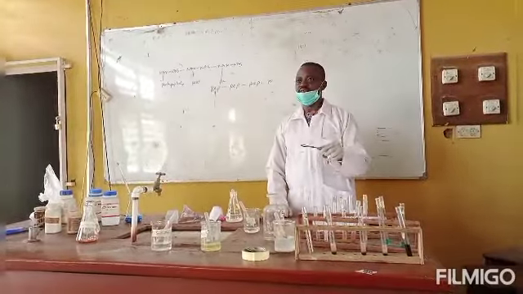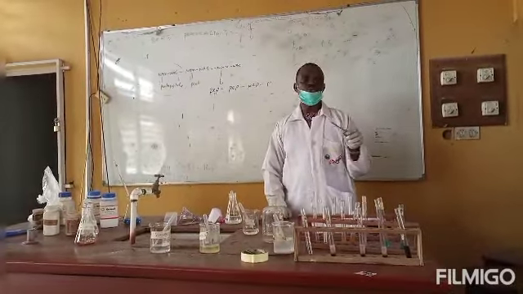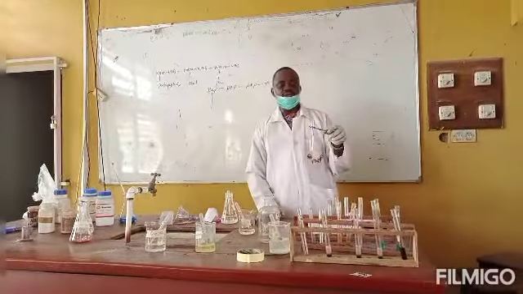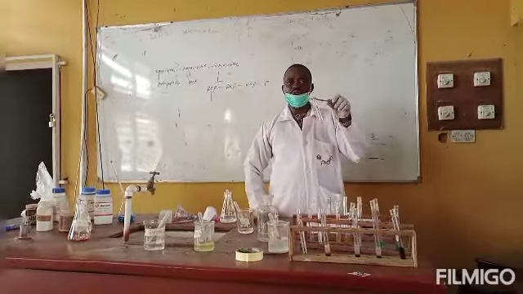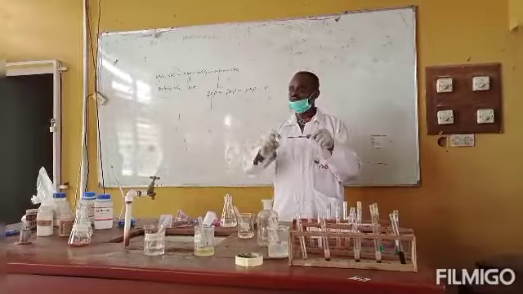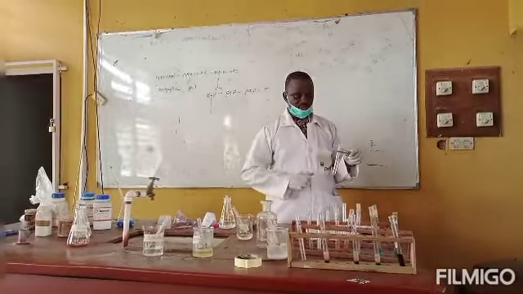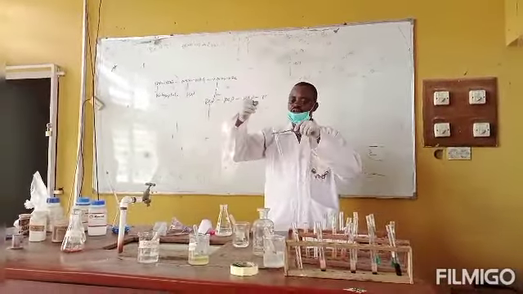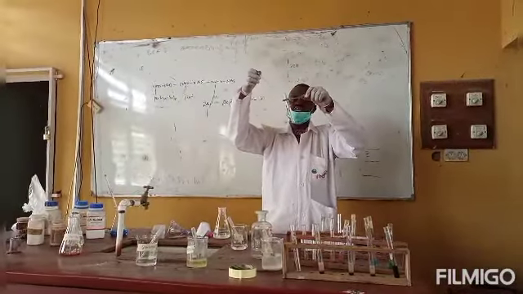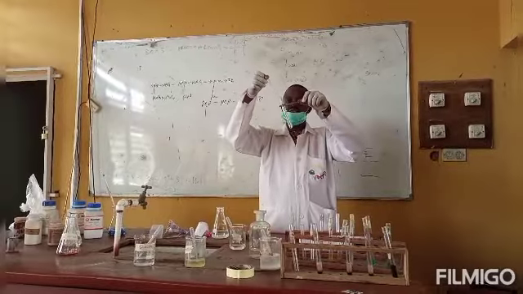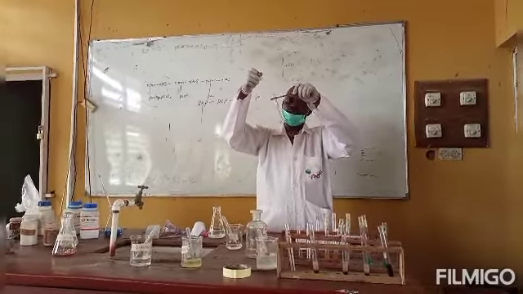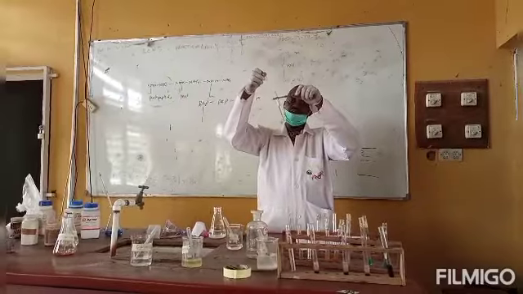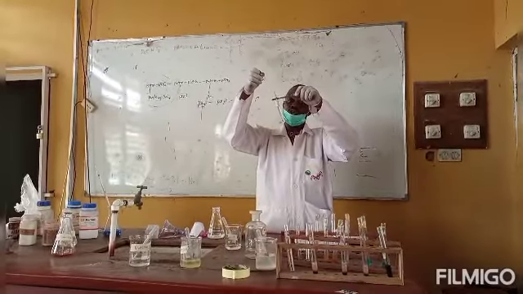After taking it out of the boiling water, you allow it to cool. Once the mixture has cooled, you add dilute sodium hydroxide solution into it, to make sure that you have a neutral solution. You continue adding sodium hydroxide but observe the reaction very well. As the sodium hydroxide gets into the solution, effervescence will start to occur. You see bubbles moving up, and you continue to add until the effervescence stops.